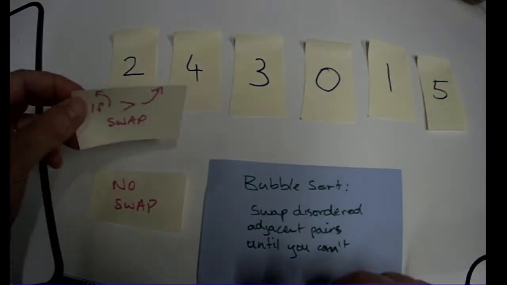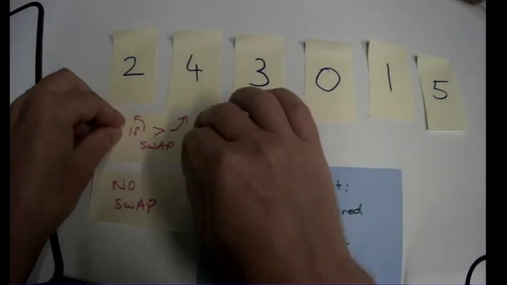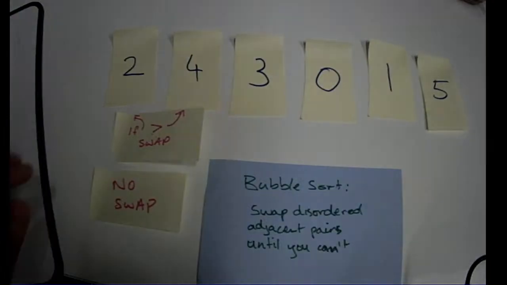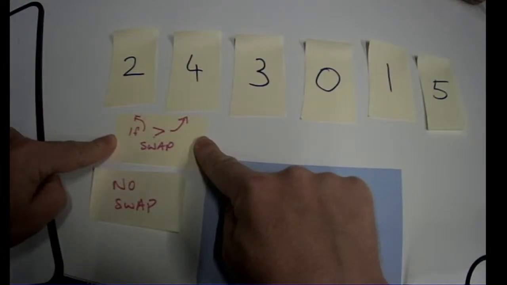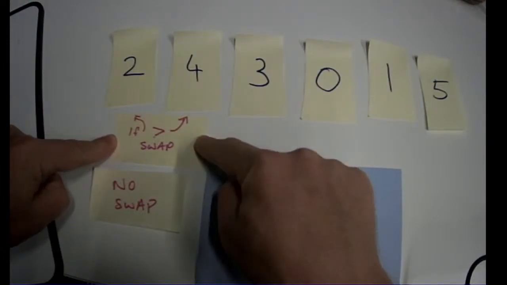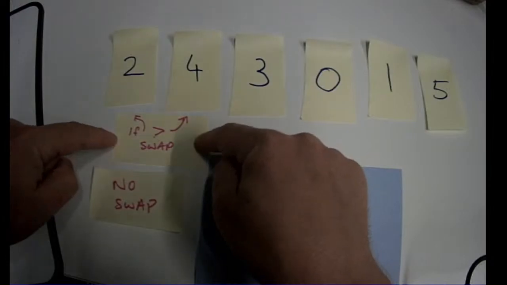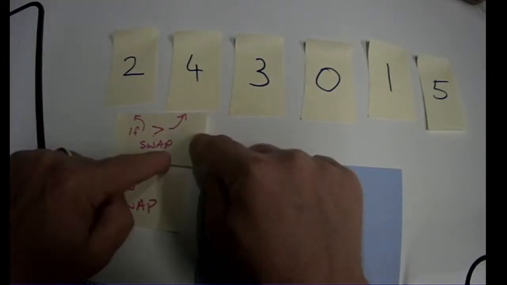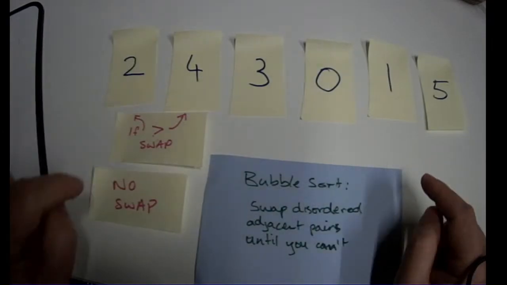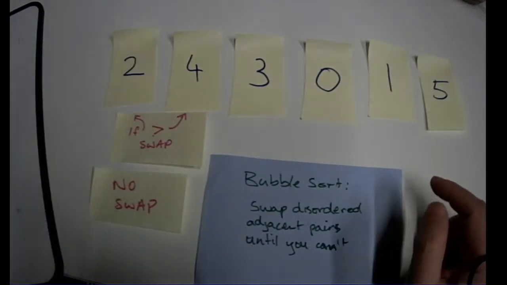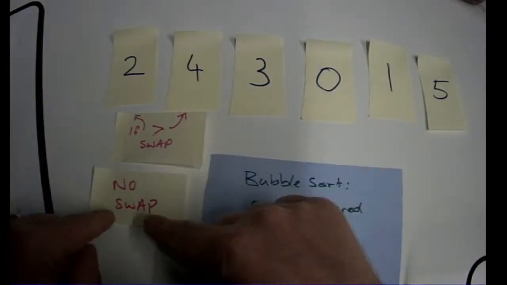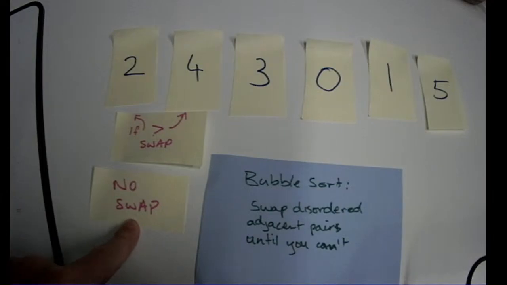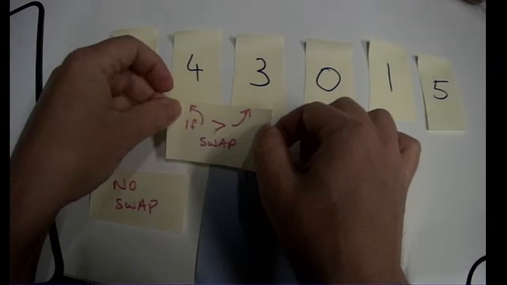And what we're going to do is, one by one, compare adjacent elements, and if the one to the left is bigger than the one to the right, we're going to swap them. So here in our starting array, 2 is less than 4, so 2 is not greater than 4. We don't swap anything, that's fine. We don't change our swap variable down here, because we haven't swapped anything. And then we move on to the next pair.